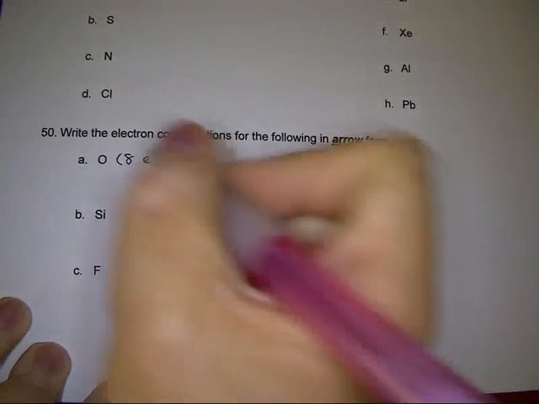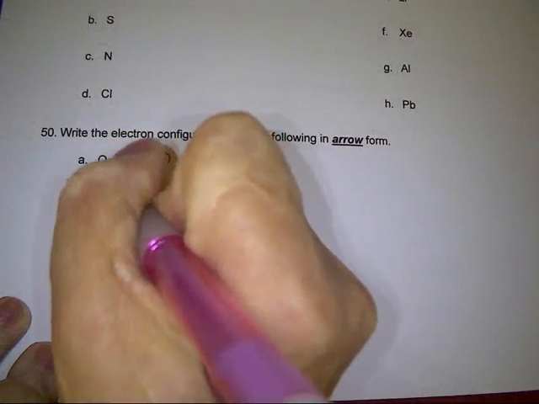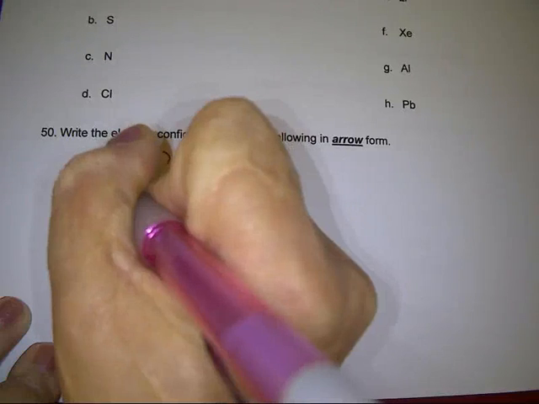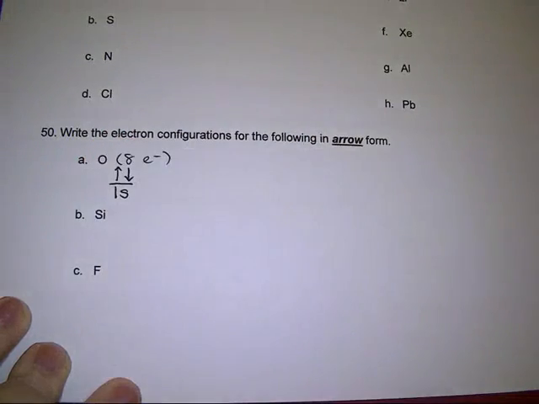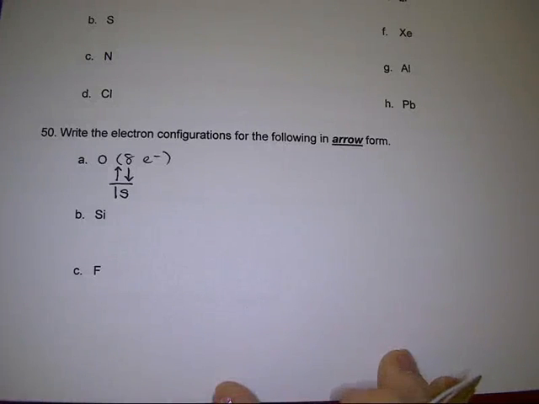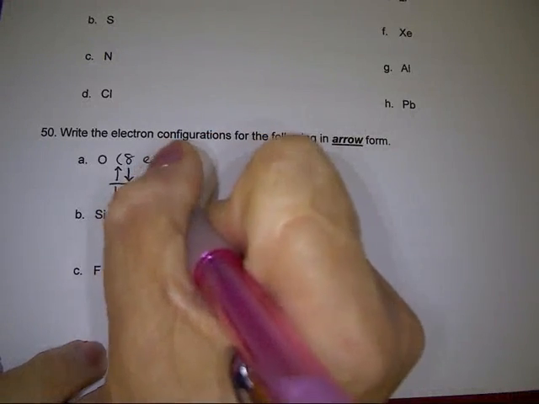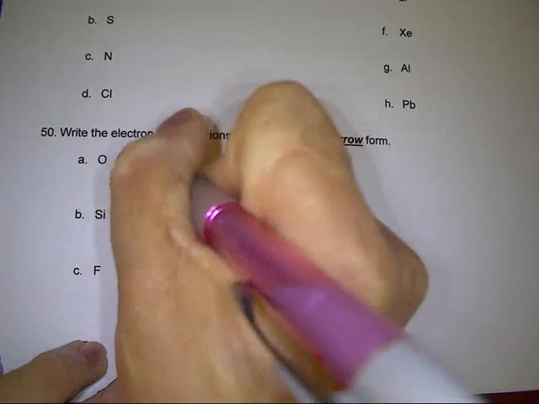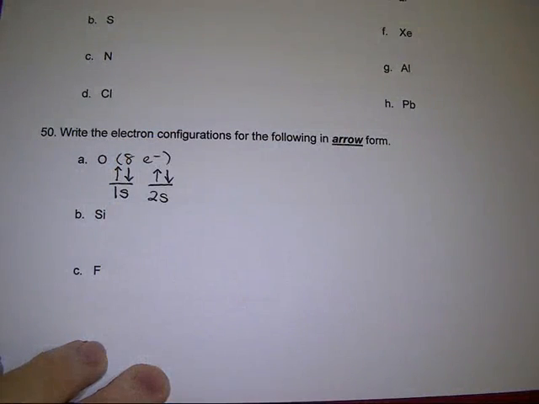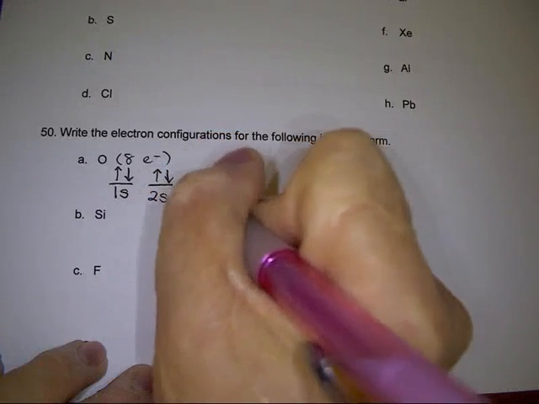So we use up and down arrows. The first two we established were in 1s. So it is 1s, and the first one is up, and the second one is down. All the arrows are telling you is where the electrons are. And we said that number 3 and number 4 were in 2s, so it's up and down in 2s. Number 5 we established was in 2px.